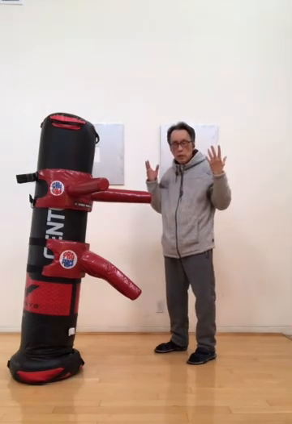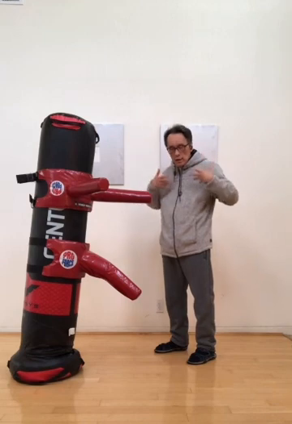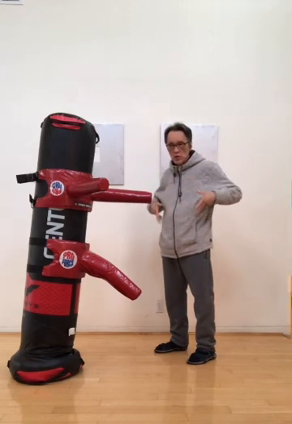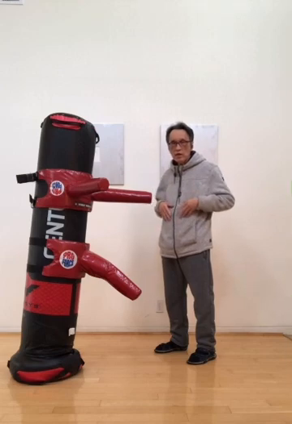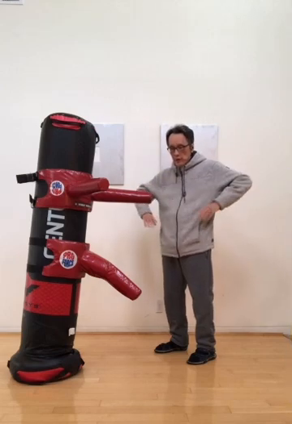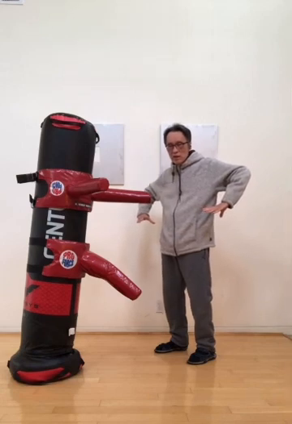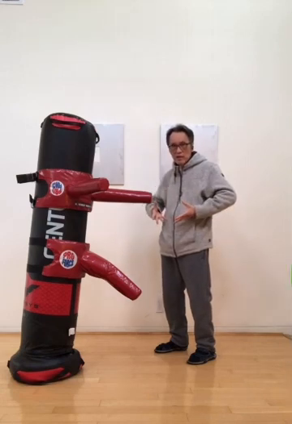Remember, a proper respiratory system, which is with the intra-abdominal pressure, is that when you inhale, it expands 360 degrees. When you exhale, you contract 360 degrees.